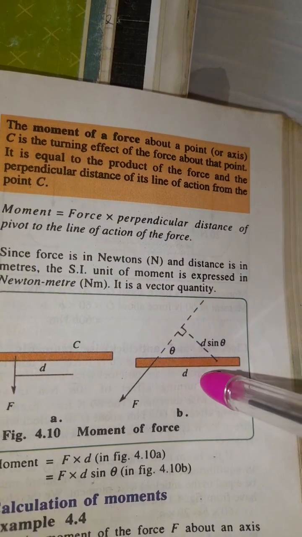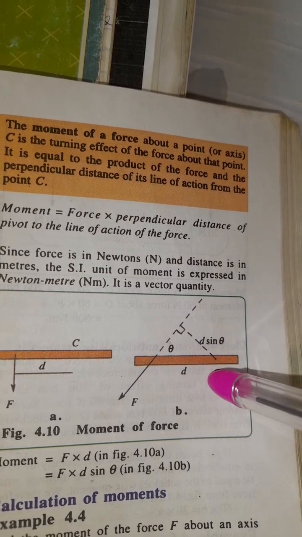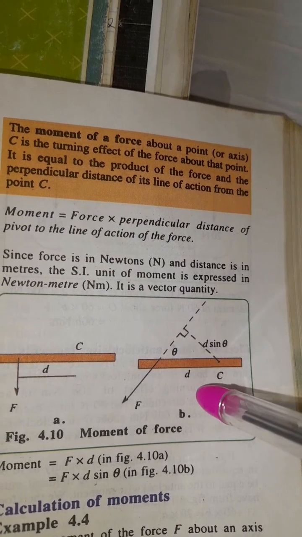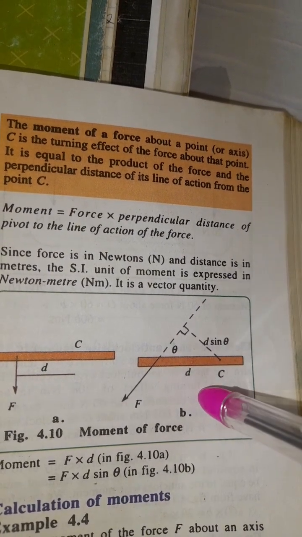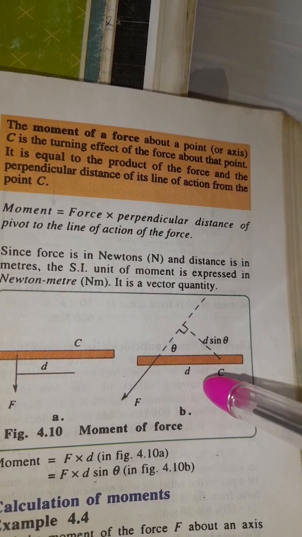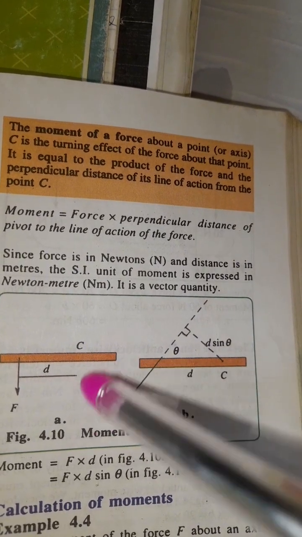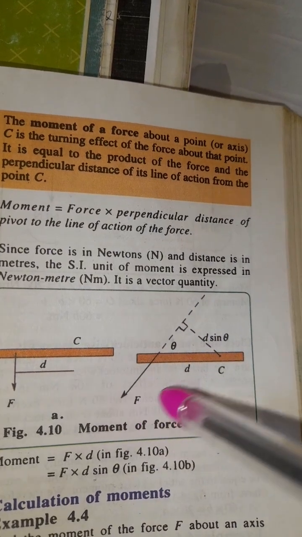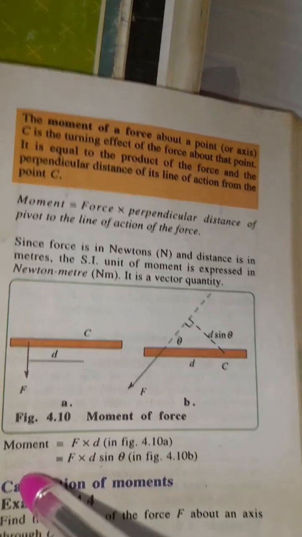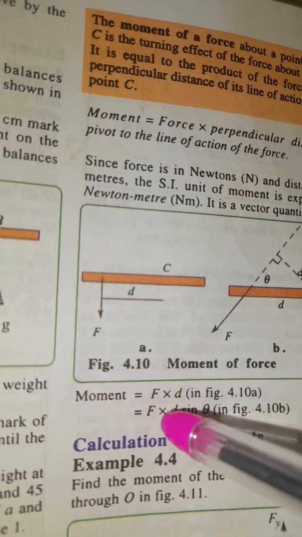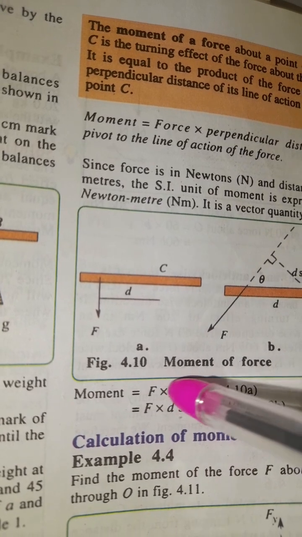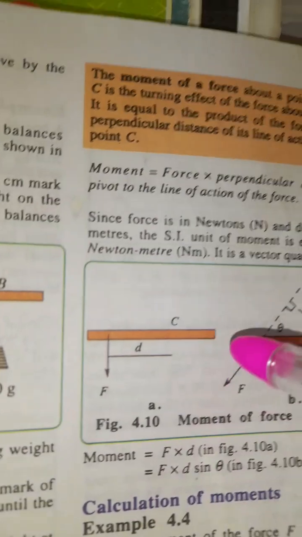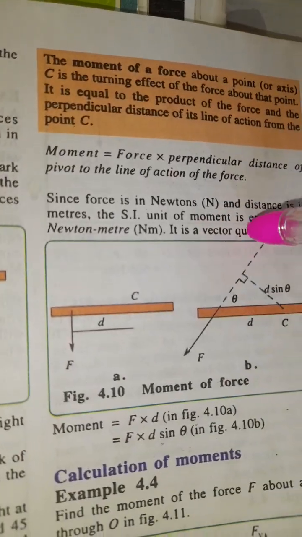If you have any problem with vector resolution, please do not hesitate to put in the comments so that I can send you that video that explains the resolution of vectors. So to calculate the moment of this force, it's going to be F times d sine theta. We can see that right here, F times d sine theta, because d sine theta is now our perpendicular distance.